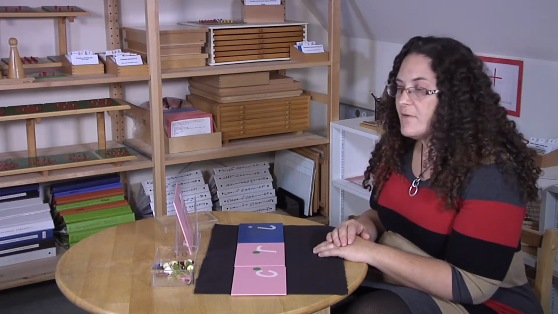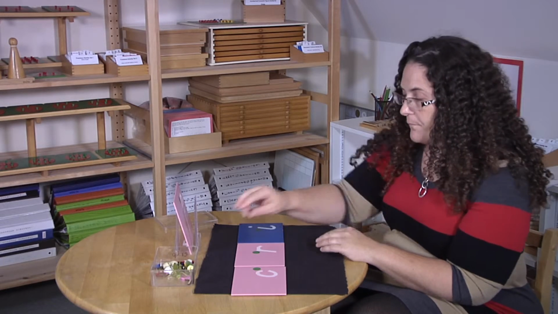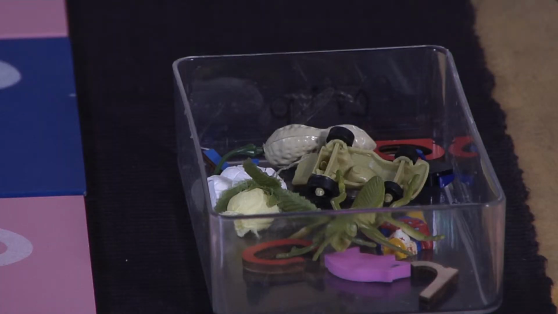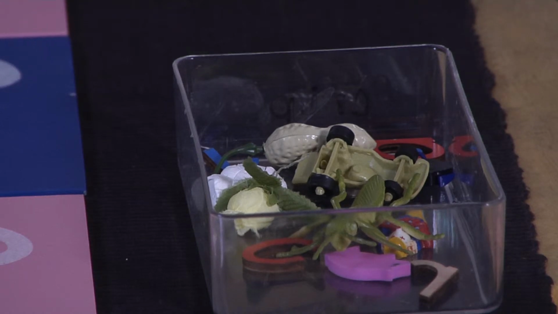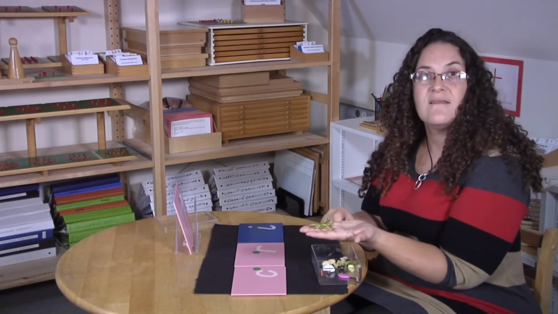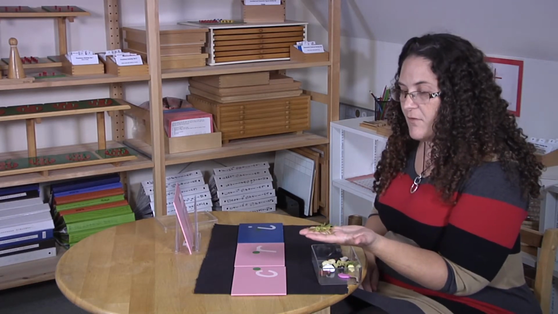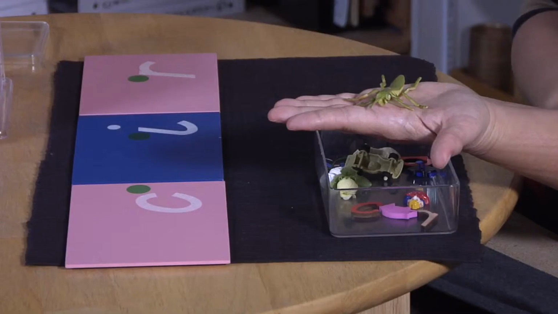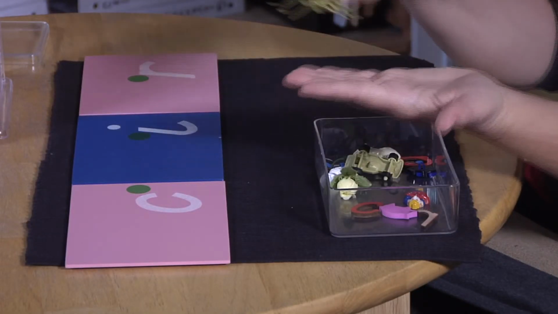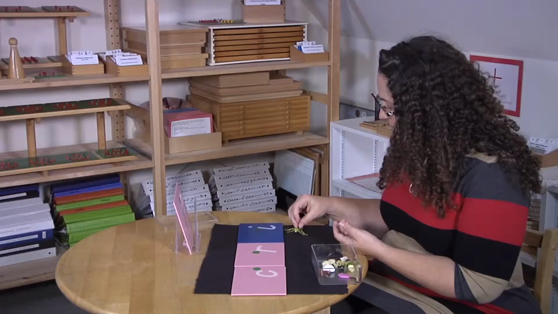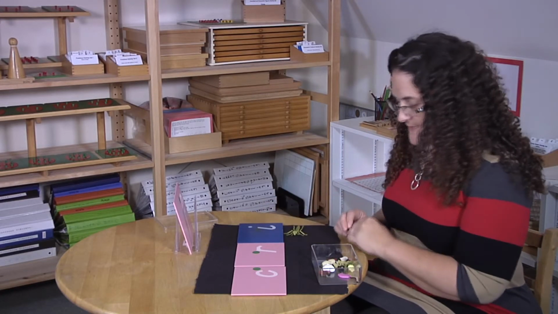Oftentimes we'll bring small objects into the activity to really entice and draw the child in. We'll have a box of different objects that represent each of the sounds, and we'll give them to the child individually. This is an insect. Can you find the letter that makes the sound that insect starts with? I. Insect.